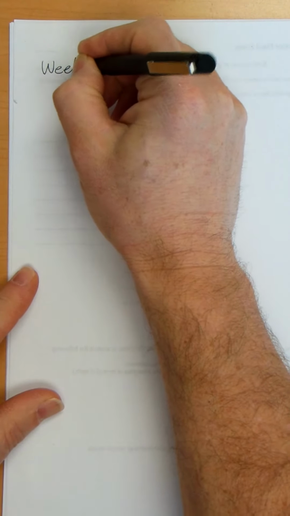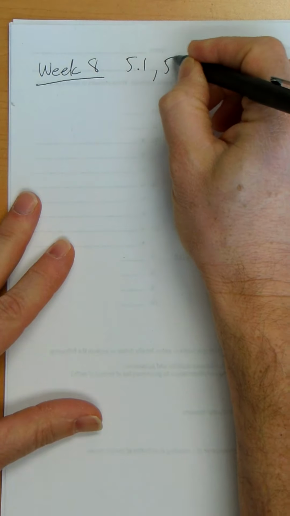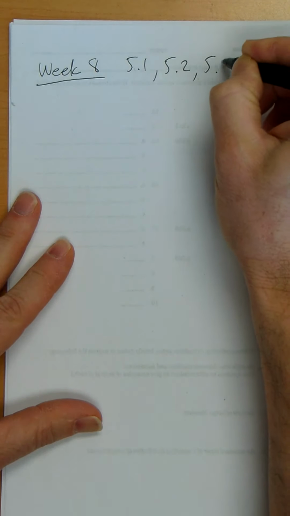And I want to give you just a rapid overview here about some of the issues in week 8. Specifically, material in 5.1, 5.2, and 5.3 of our textbook.